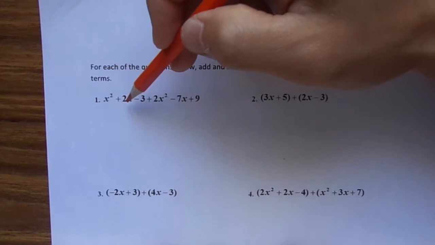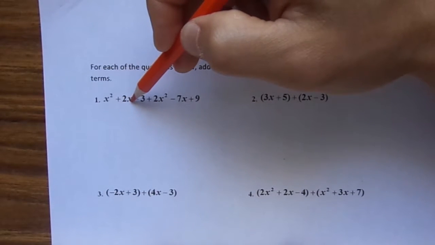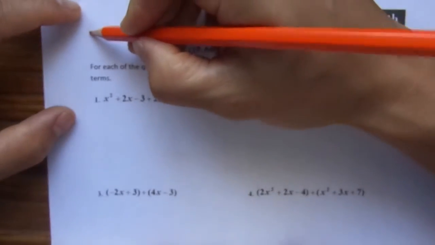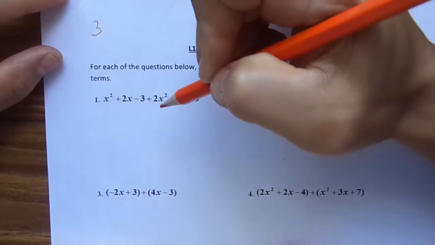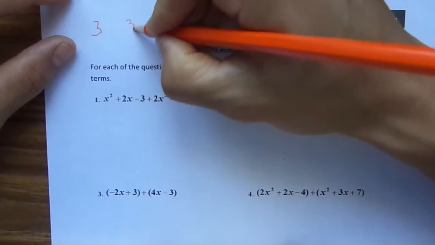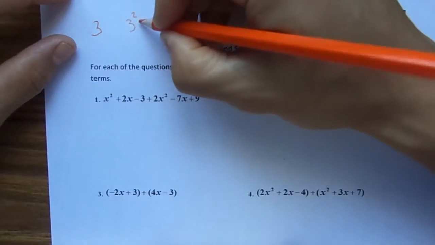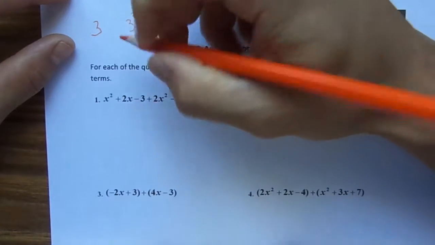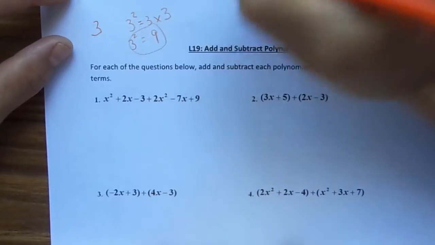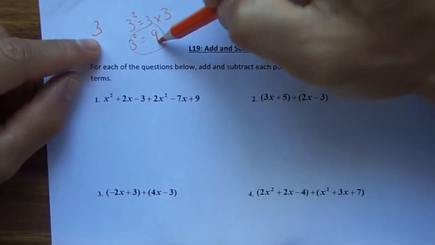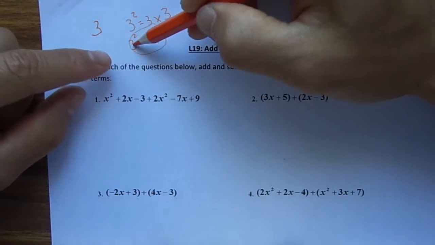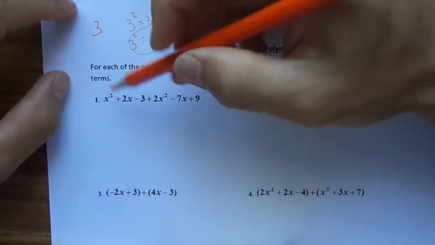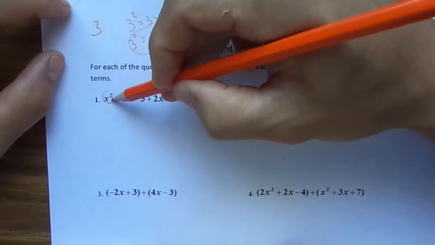X squared is not the same as x. Let's take a look at this example, random side note here. What number is that? 3. Now let's take a look at 3 squared. What is 3 squared? We know that's 3 times 3. What is 3 times 3? 9. So 3 squared is equal to 9, correct? So is 3 the same thing as 9? No. Is 3 the same thing as 3 squared? No. So is x the same thing as x squared? No.